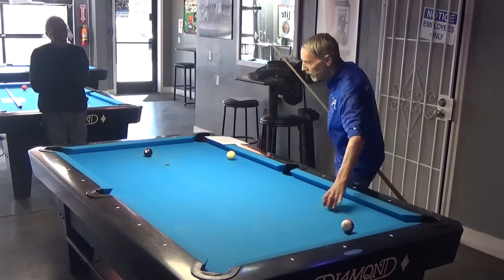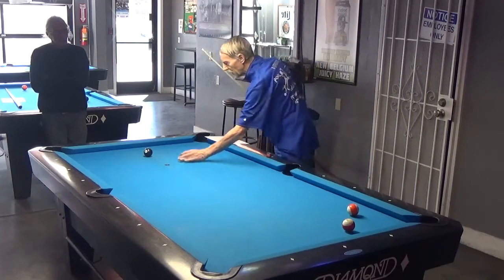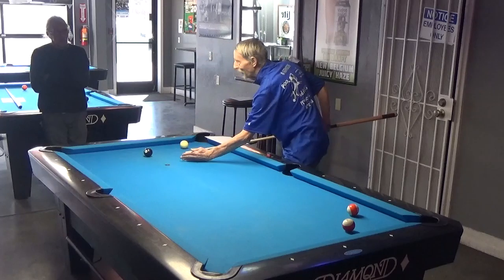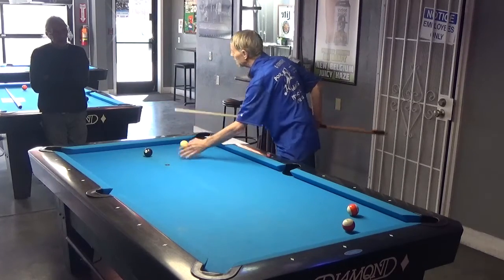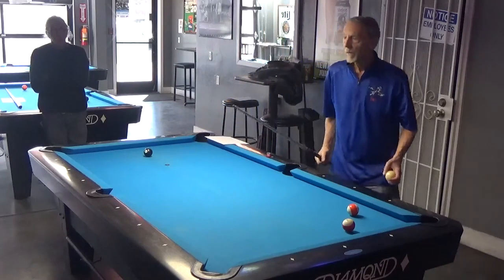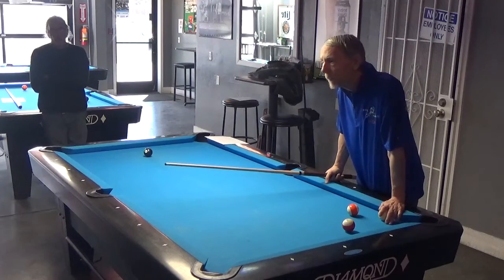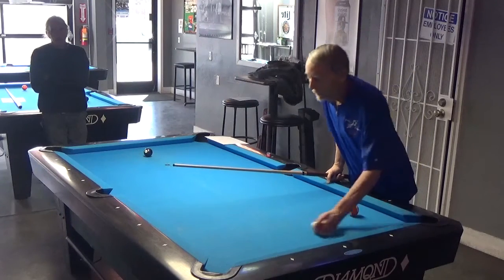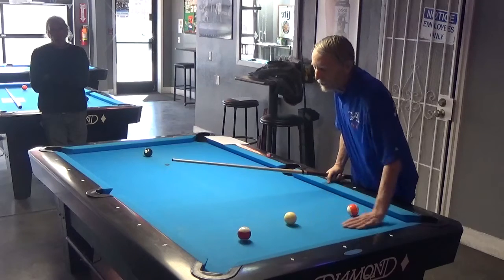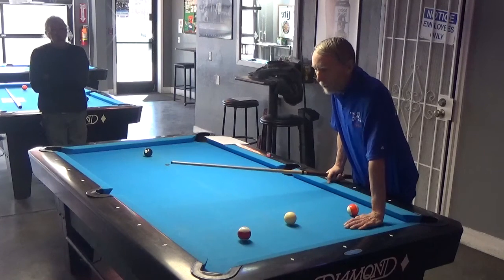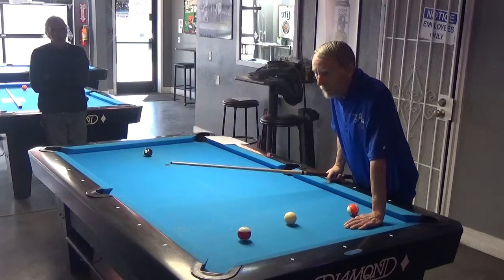A lot of people might over-English that and their cue ball goes like this, and your margin for error is very small. Does right English give more distance or is it left English? Okay, it depends on the angle. On this shot, we call it running English because it speeds up.